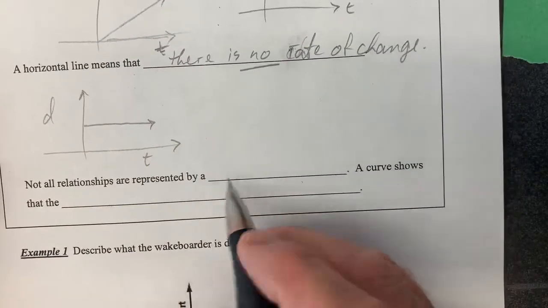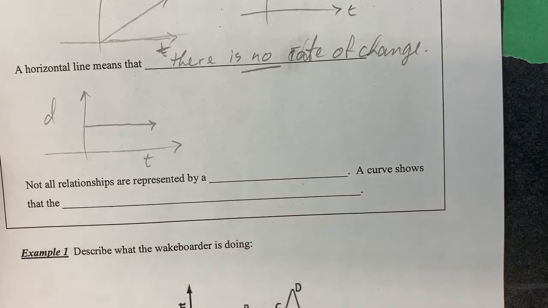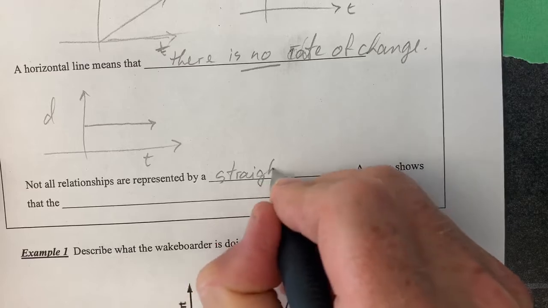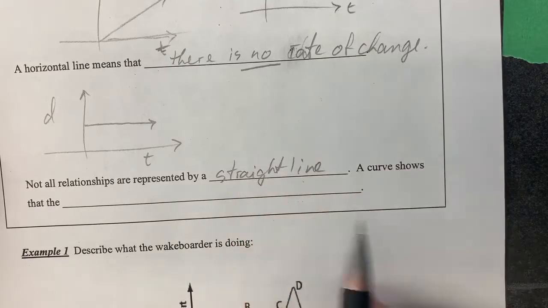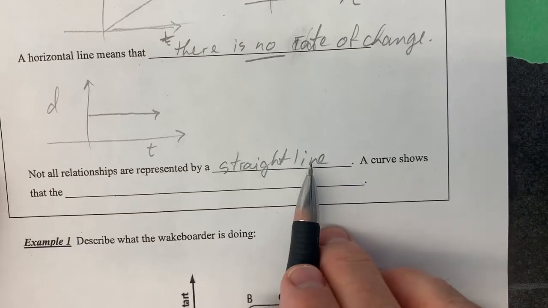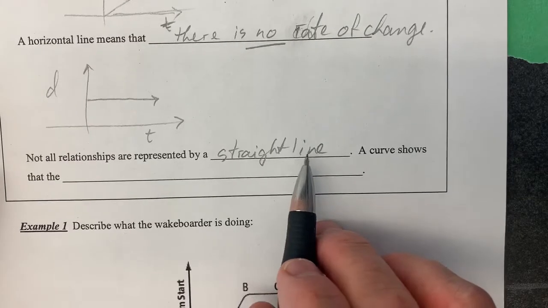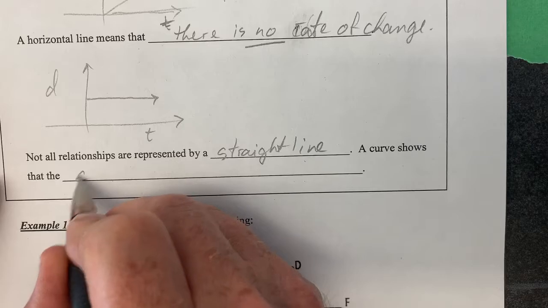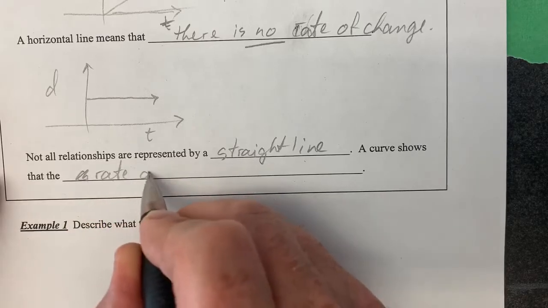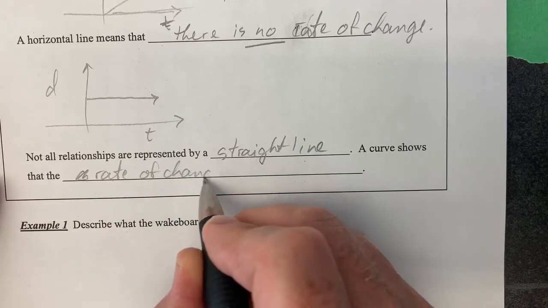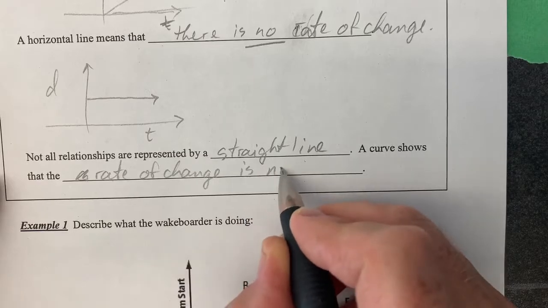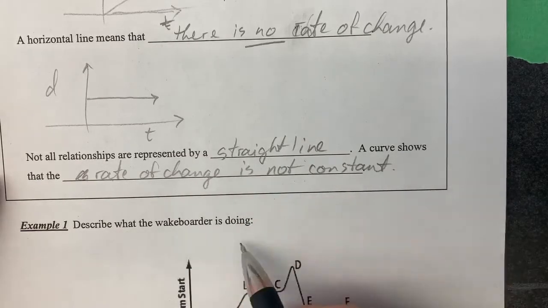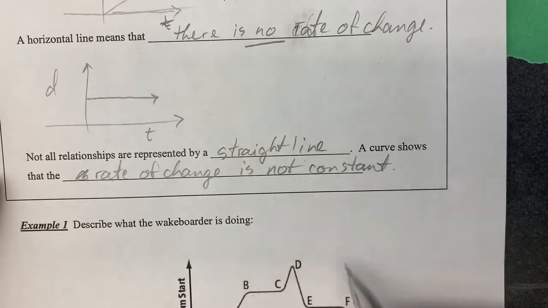And not all relationships are going to be represented by a straight line. We did straight lines in chapter 6, right? We did those first because straight lines are pretty good to figure out the equation. A curve shows that the rate of change, in other words, like the slope, is not constant. So if you have a curve, you could be speeding up or slowing down.